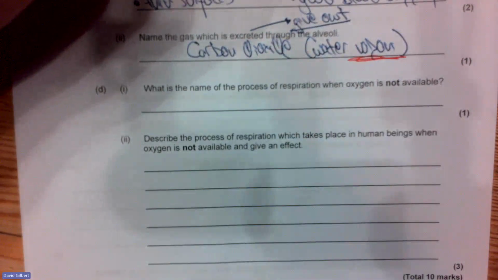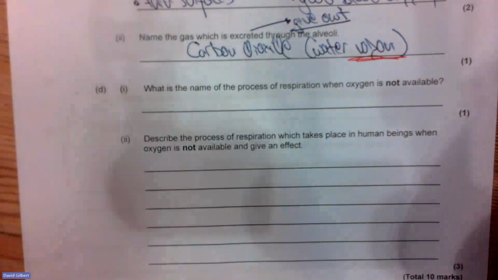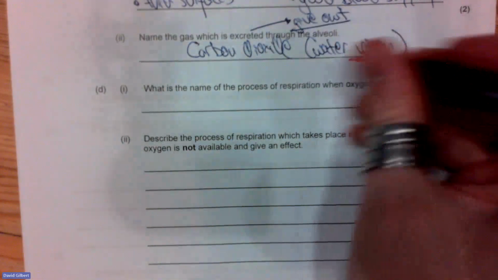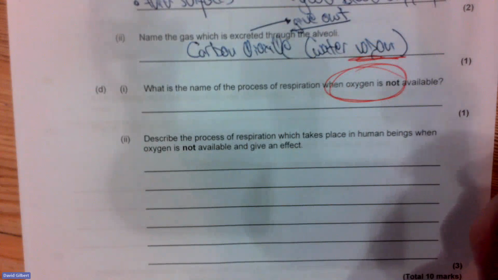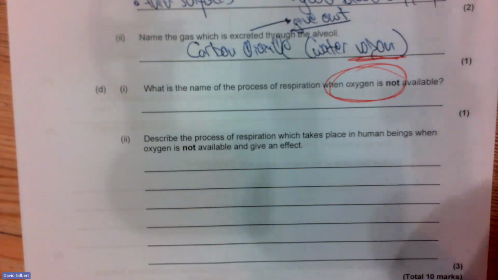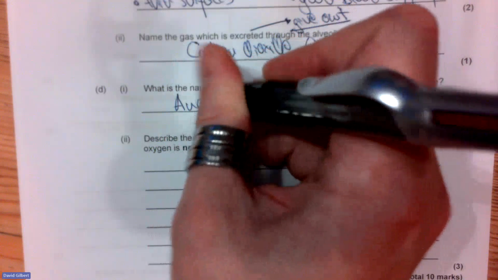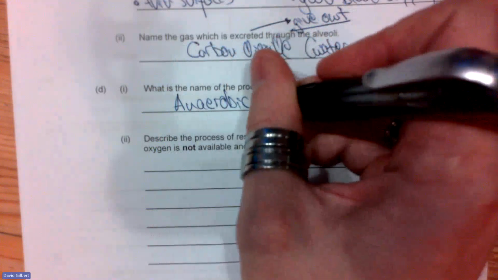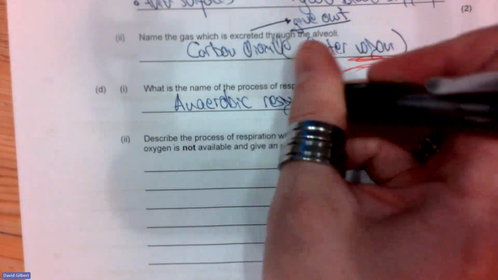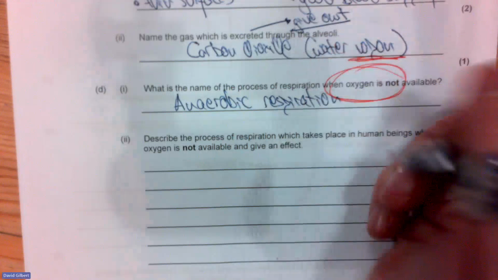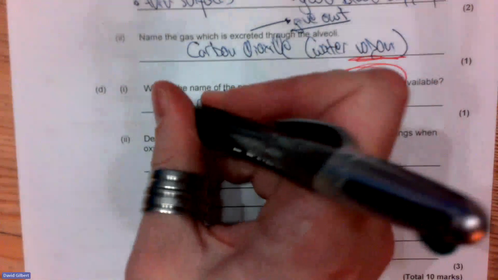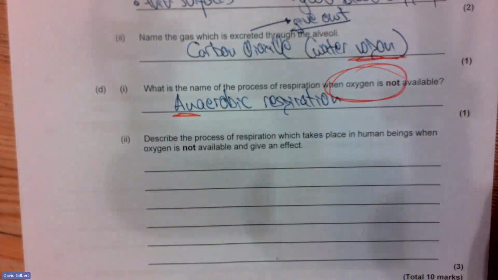Name the process of respiration when oxygen is not available. It's just purely a recall question. Remember, you've got two types of respiration. Where oxygen is available, it is aerobic. What's the other one? Well, it's without oxygen. And if you remember, we refer to that as anaerobic respiration. An, meaning without.